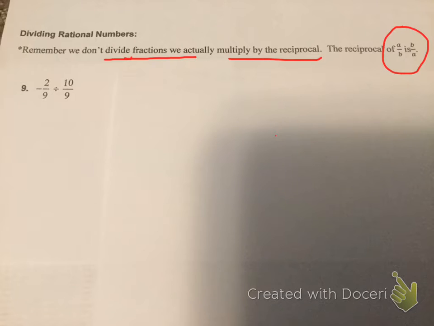Some of you may have learned keep, change, flip. I think that's what you might have been taught to do, and that's just fine if that helps you remember. You're actually multiplying by the reciprocal, okay? So if keep, change, flip helps you remember that, that's totally fine. Keep, change, change, because you are changing it. Just remember what you're doing to it. You're not changing it to the opposite, but you are flipping it. You are taking the reciprocal.